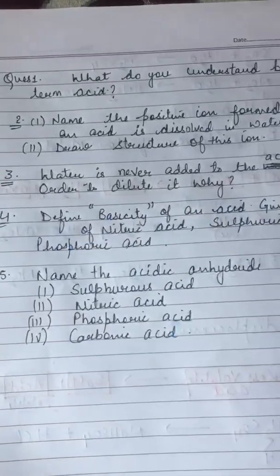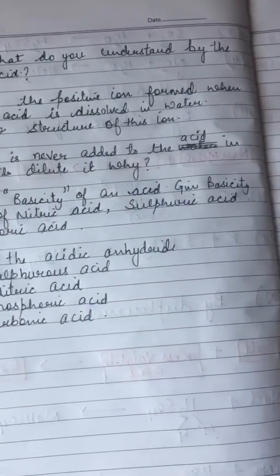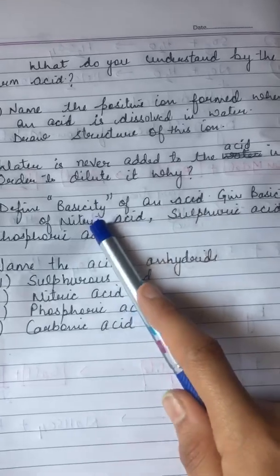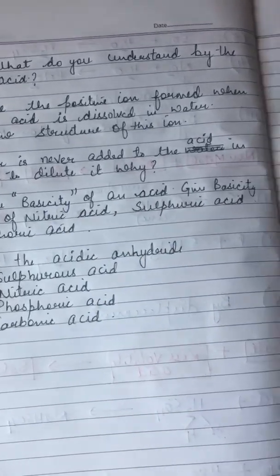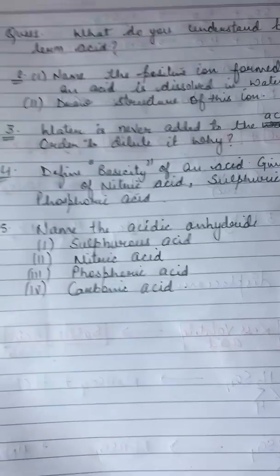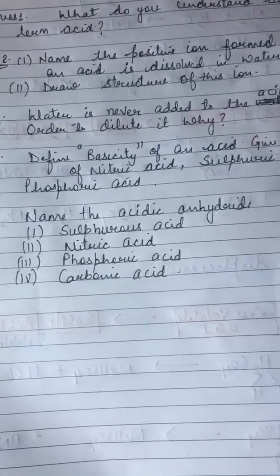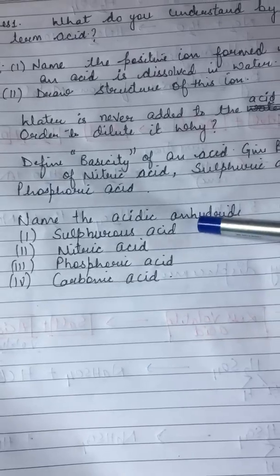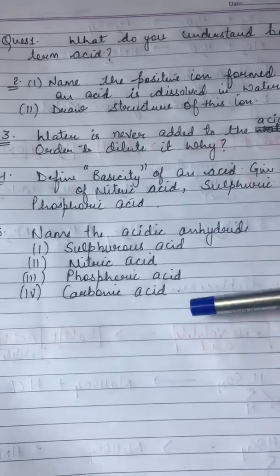Next question, define basicity. Give the basicity of nitric acid. You need to write the basicity of nitric acid, sulfuric acid and phosphoric acid. Next, fifth question, name the acidic anhydride of sulfurous acid, nitric acid, phosphoric acid and carbonic acid.